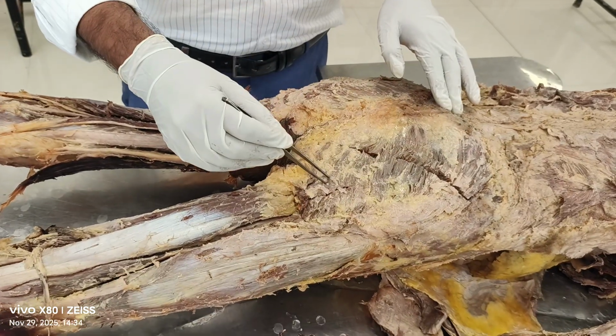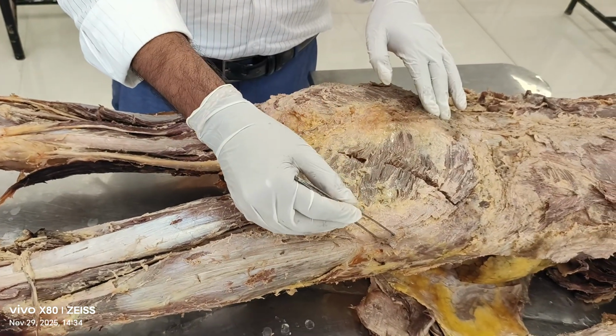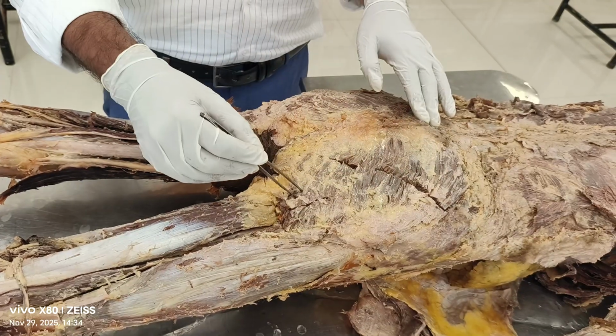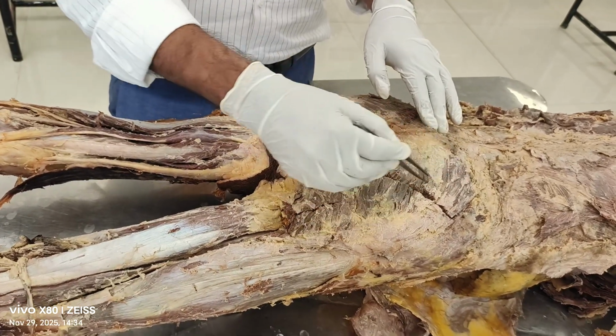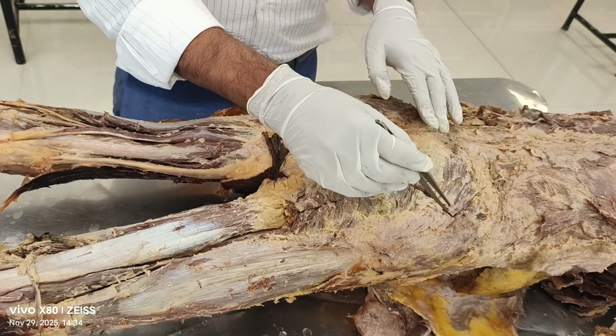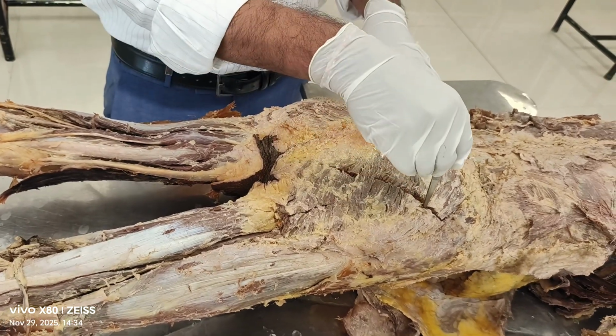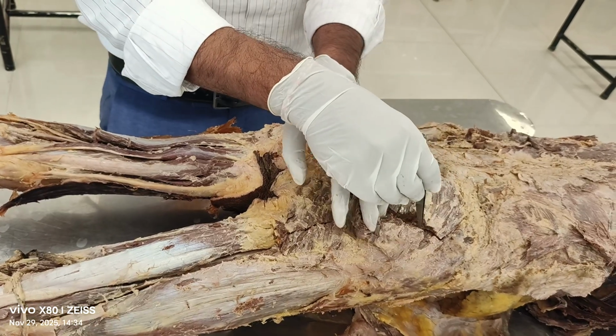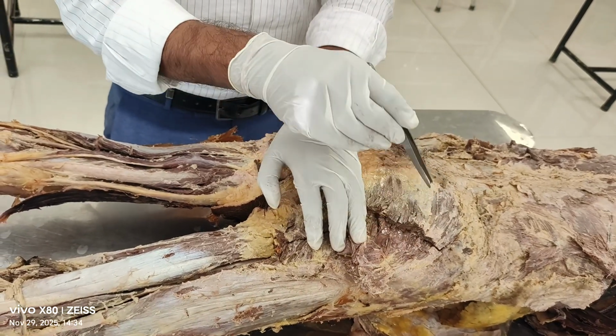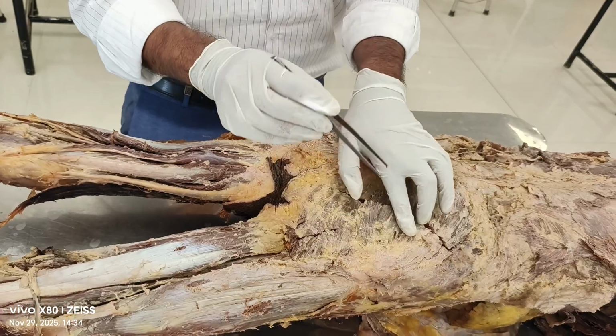Vertically, we can divide it with one transverse and one vertical line into 4 quadrants. The superolateral area is where the intramuscular injection can be given. Piercing the gluteus maximus, we can give the intramuscular injection in the gluteus medius.